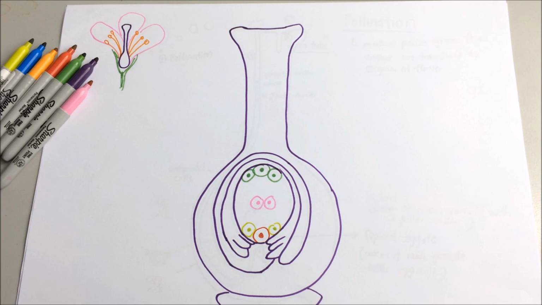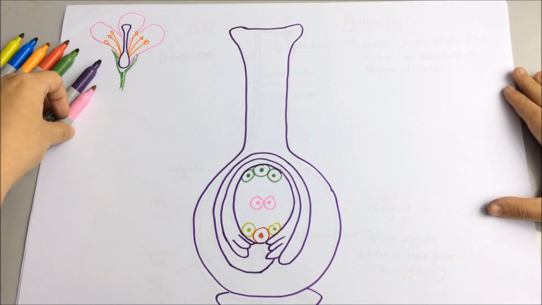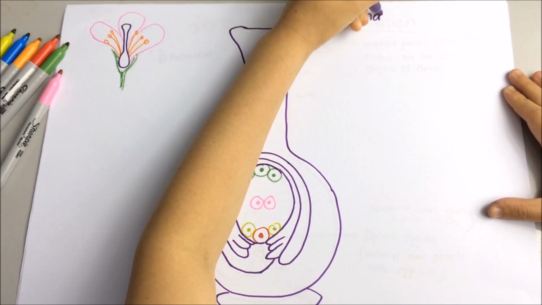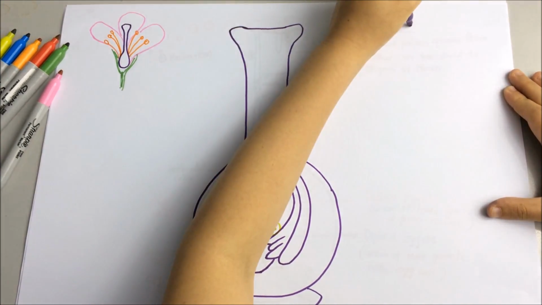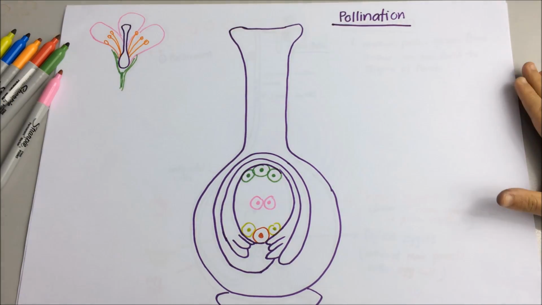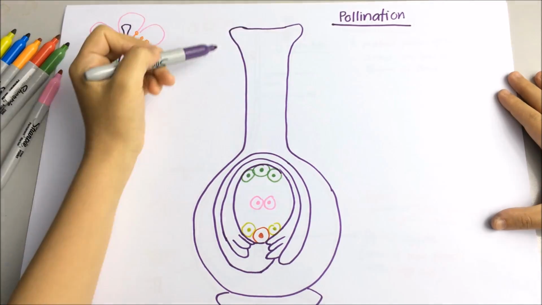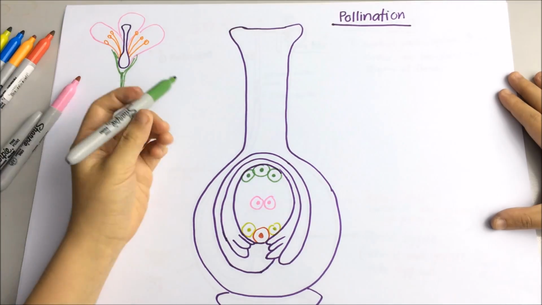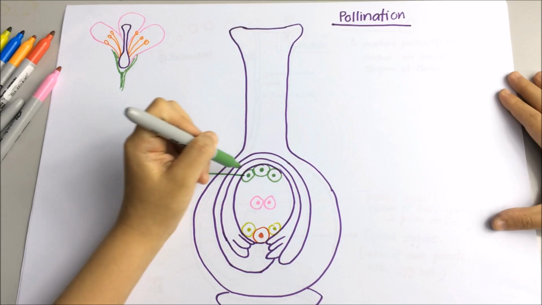Now, let's have a look at the process of pollination and fertilization. In order to be pollinated, pollen must be moved from a stamen to the stigma. Before we start talking about pollination, please note that there are 8 nuclei in the embryo sac of the carpel.